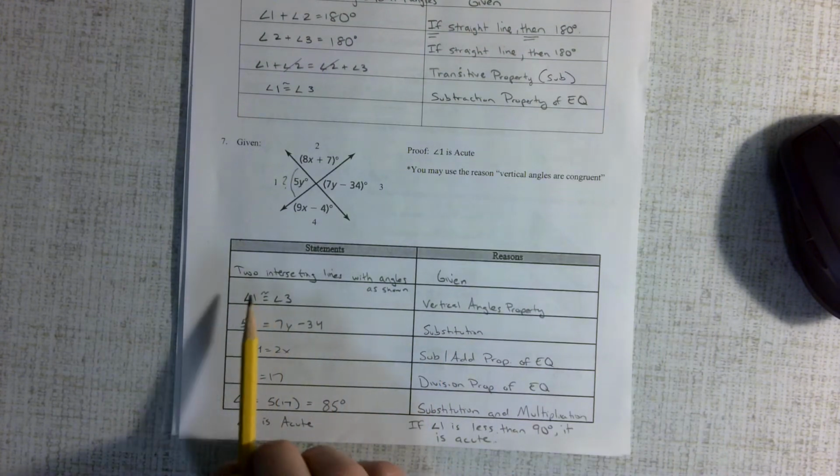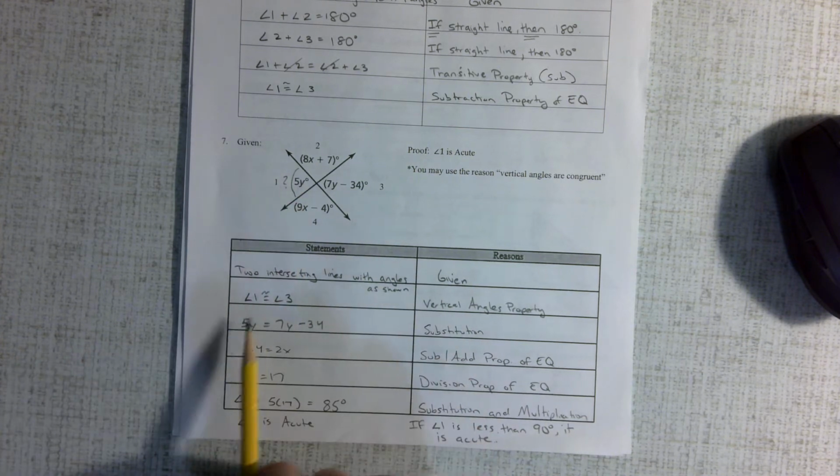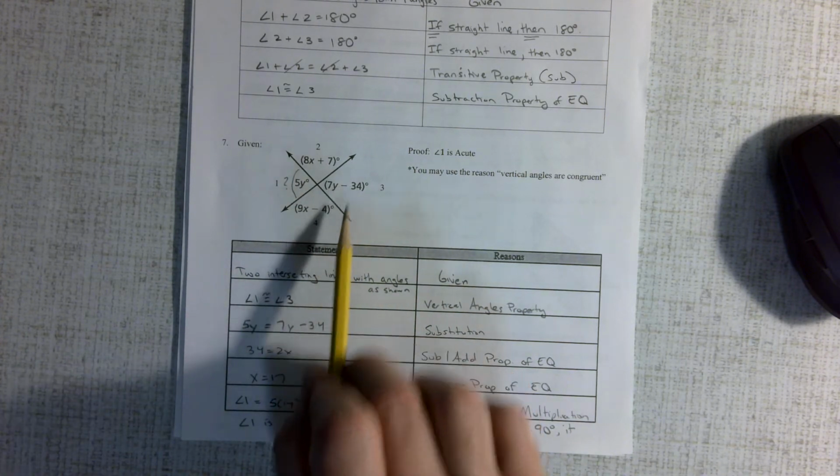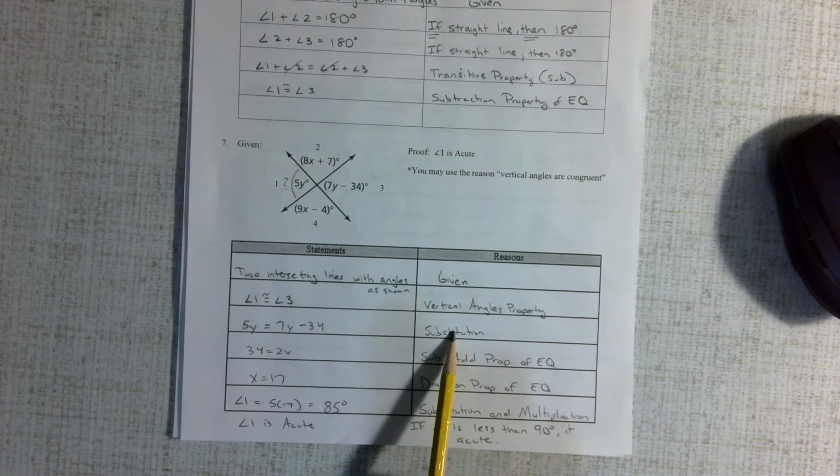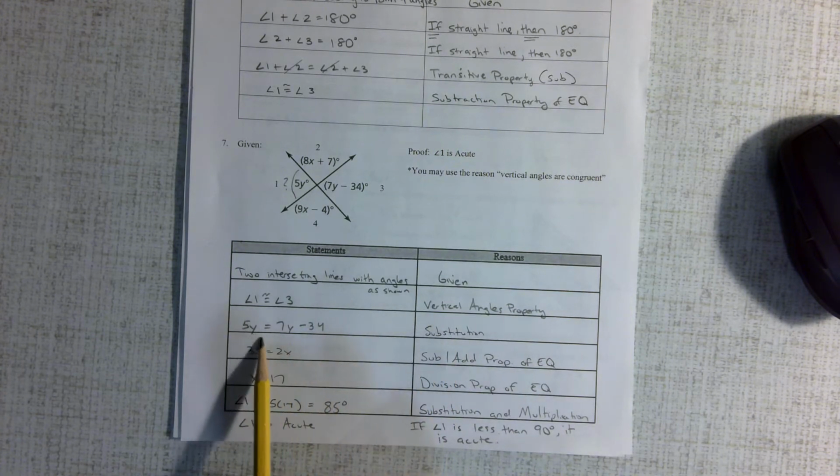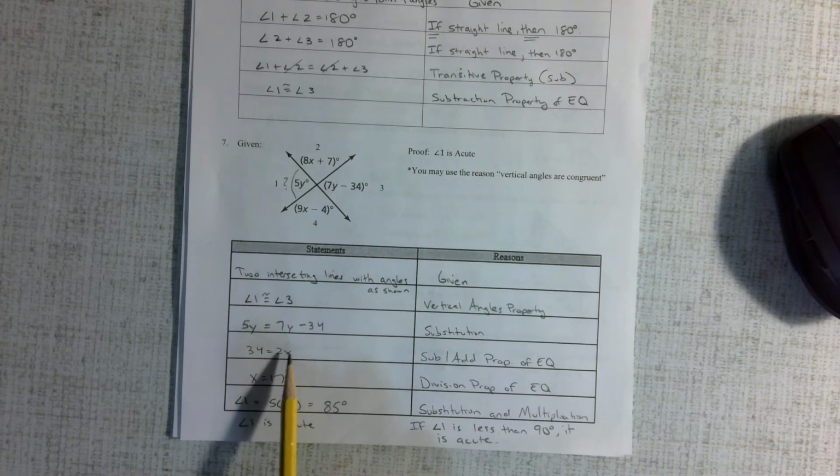And now what we do is we say, well, angle 1 is 5y, and angle 3 is 7y minus 34. That's just some substitution. Subtract this over here, add this over here. We have 34 is 2y. Divide by 2, y is 17.